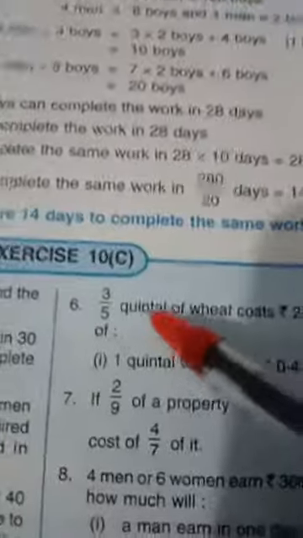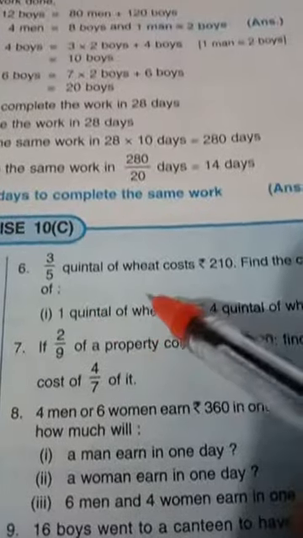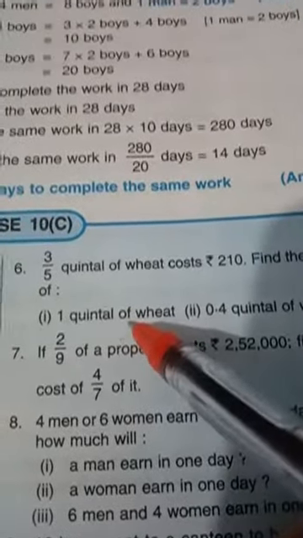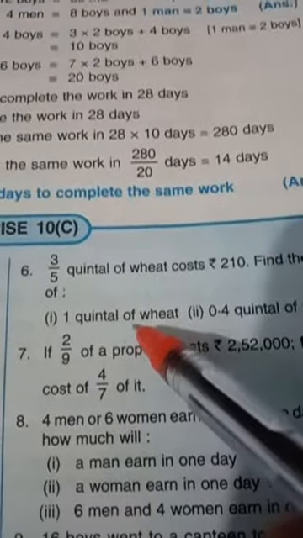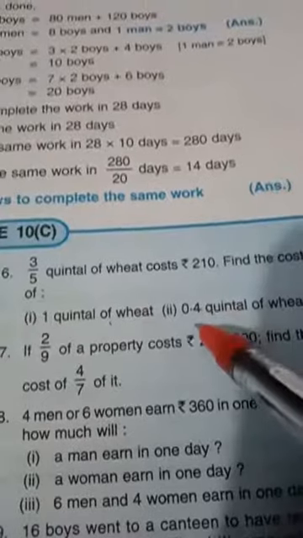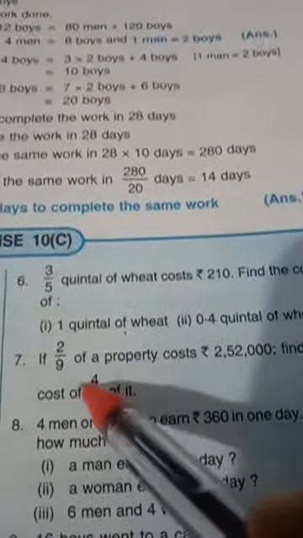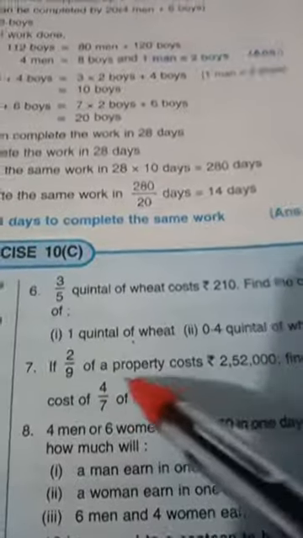Okay, see here, question number 6. 3 by 5 quintal of wheat costs 210. Find the cost of 1 quintal of wheat. How to find? Here, actually, division first. For finding 1 quintal, this is direct variation, 1 quintal by division, and 0.4 quintal by multiplication. Okay, same way second one also. First find one quantity by division and 4 by 7 by multiplication.